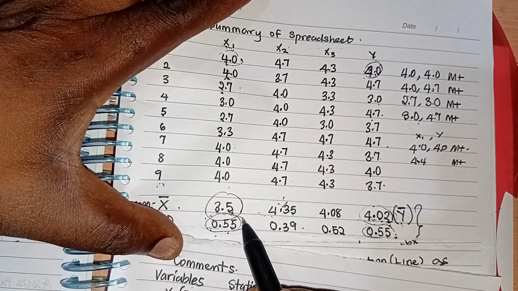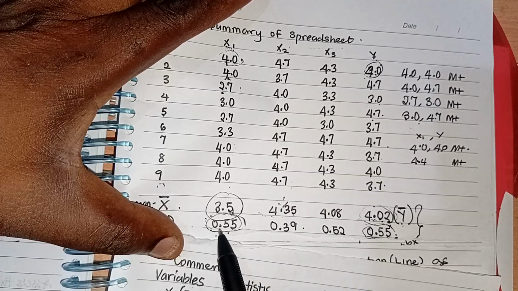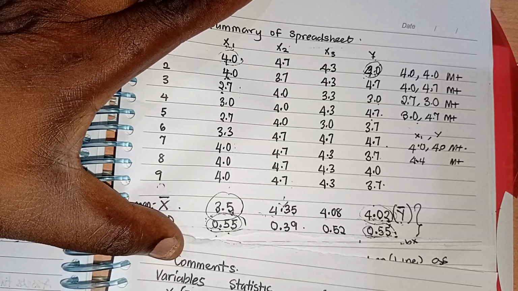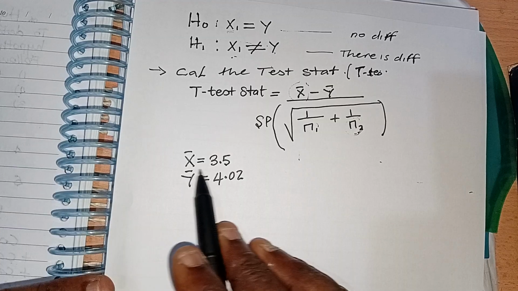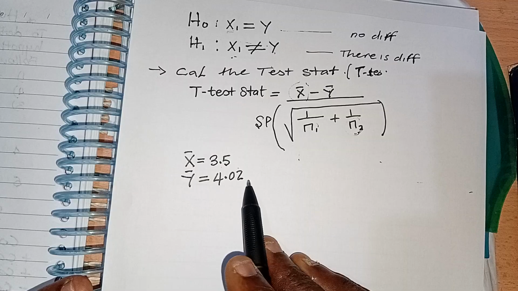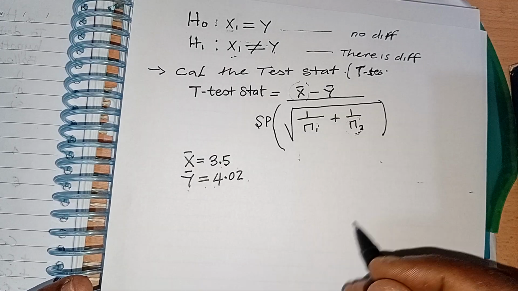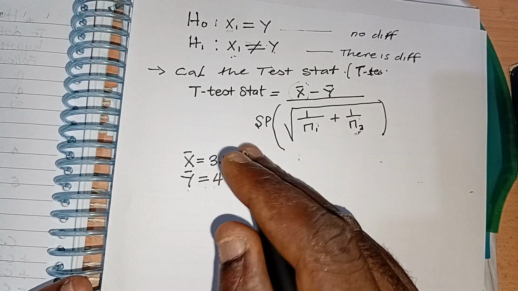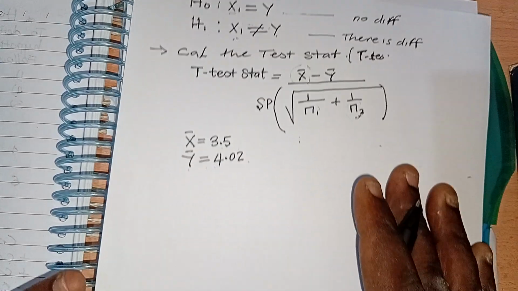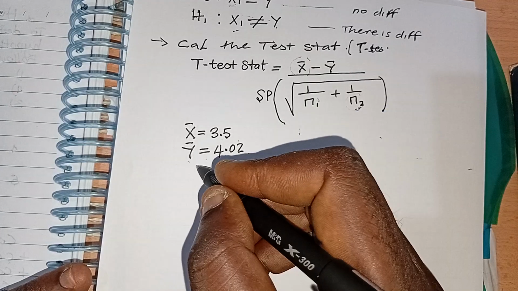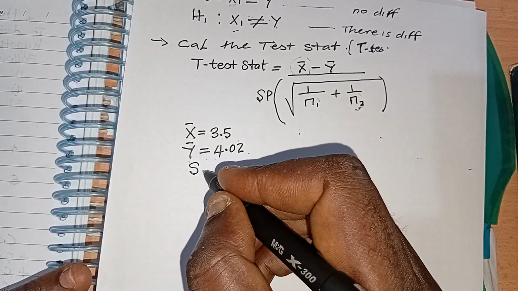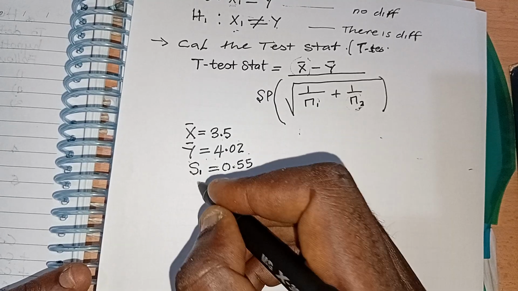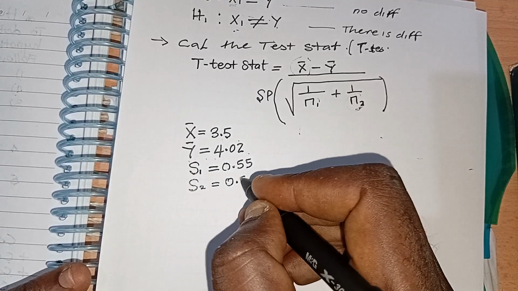Even the standard deviation, because we are going to make use of it. They both have the same standard deviation: S1 is 0.55, and S2 is also 0.55.